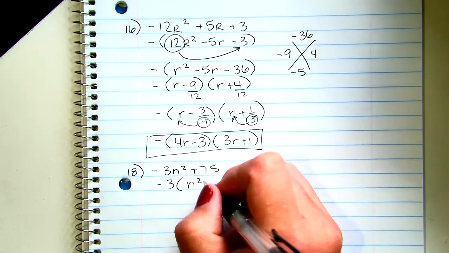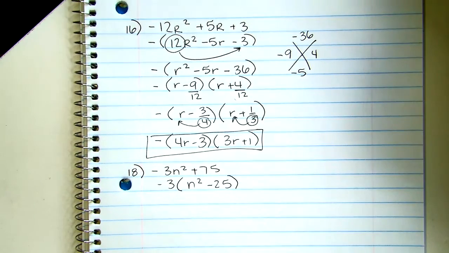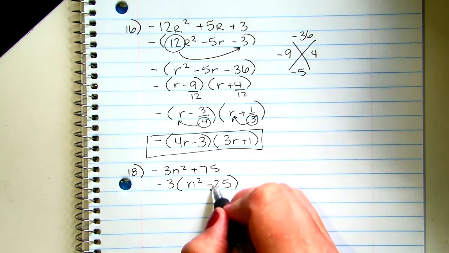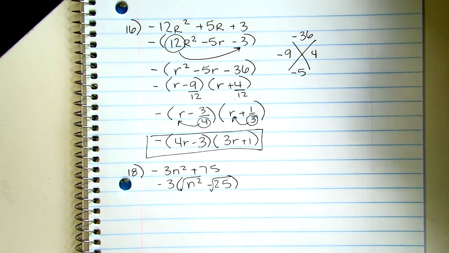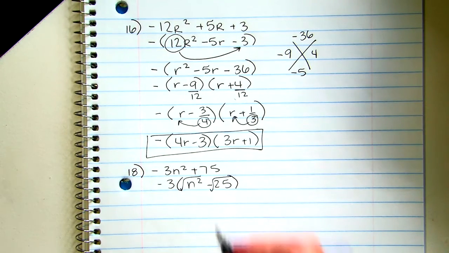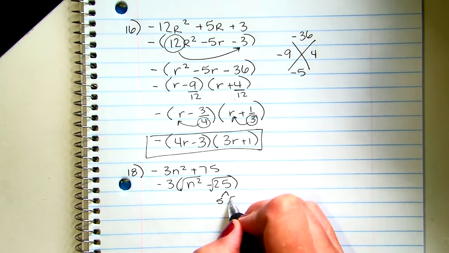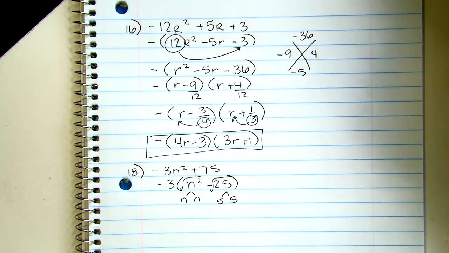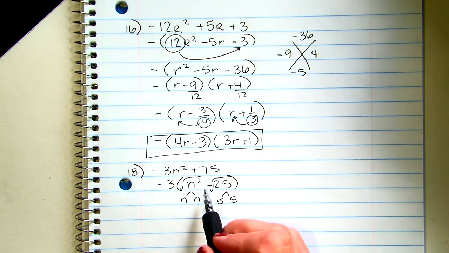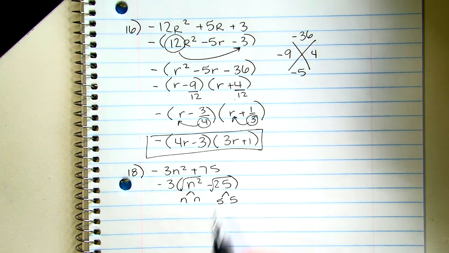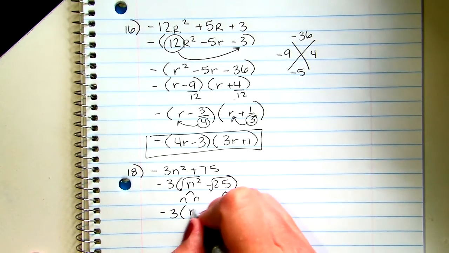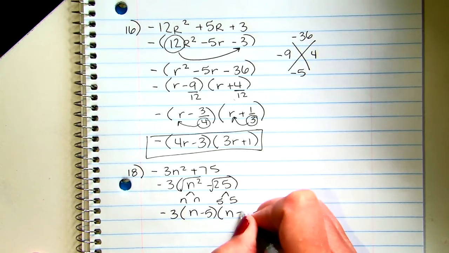What I now have is a grouping with a perfect square. So I can square root my 25, and I can square root my n squared. Now the square root of 25 is 5, and the square root of n squared is n. So I get n and 5, and n and 5. Now in order for there not to be a middle term, one of our groupings has to be positive, the other grouping has to be negative. So putting this together, I'm going to have negative 3, n minus 5, and n plus 5. This is our final answer.